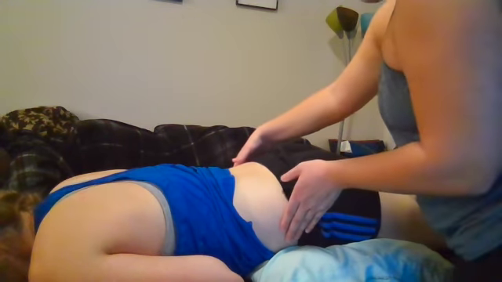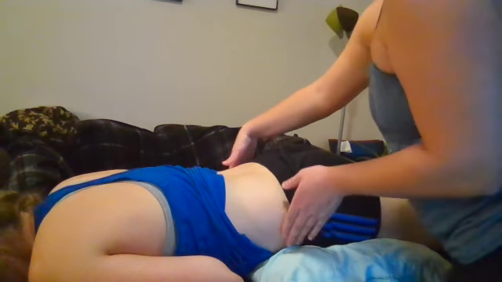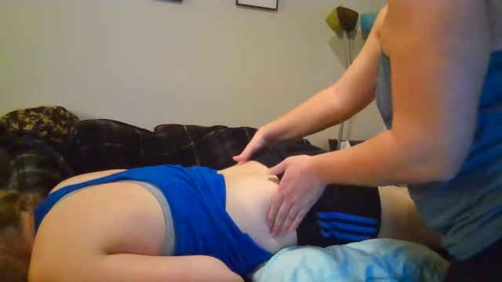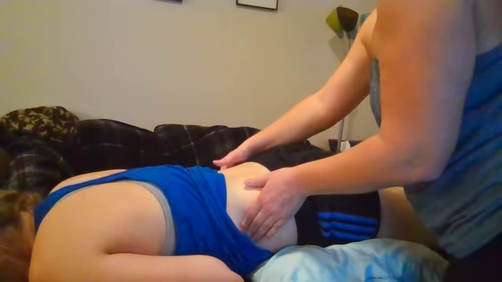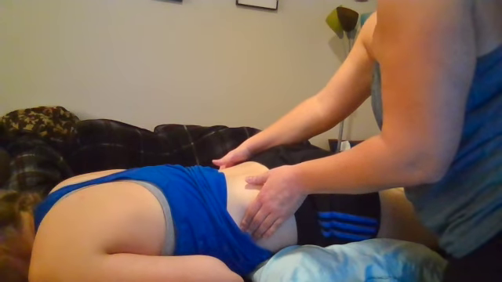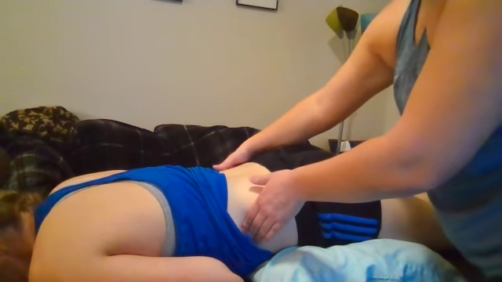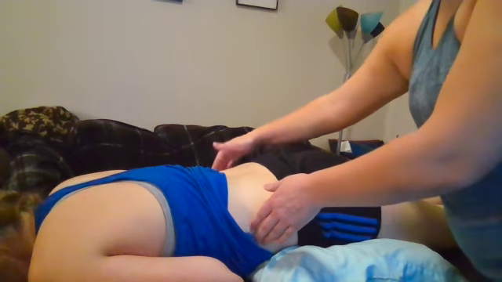Then we're going to go superiorly, and we're going to find the 12th rib. So to do that, you're just going to push on the soft tissue and work your way superiorly until you run into a bony landmark there, and you can find the 12th rib. The 12th rib is important because it serves as the attachment site for quadratus lumborum and is one of the 2 floating ribs.